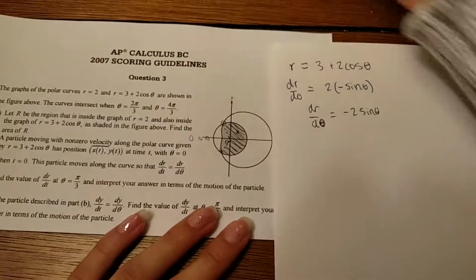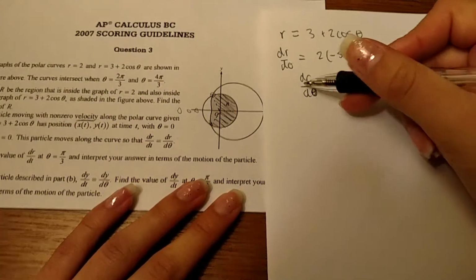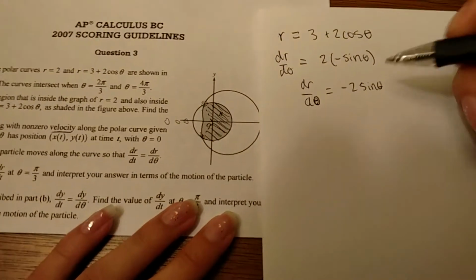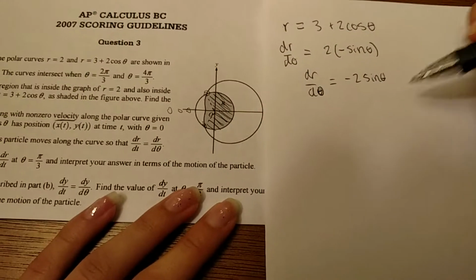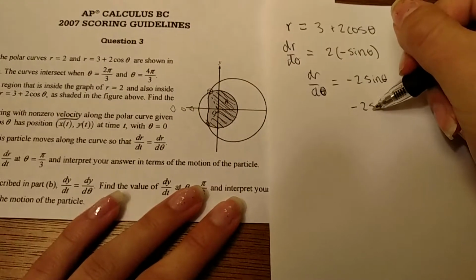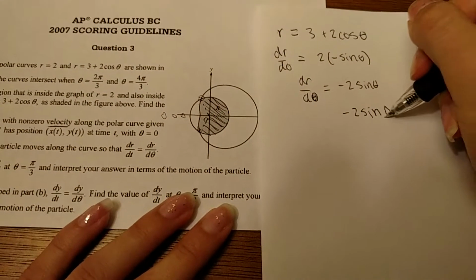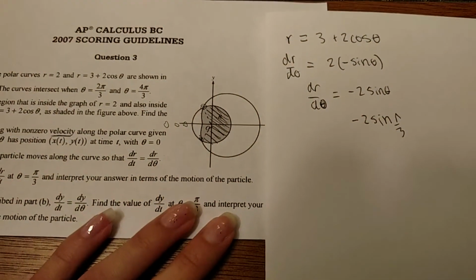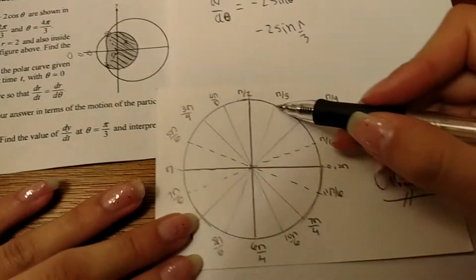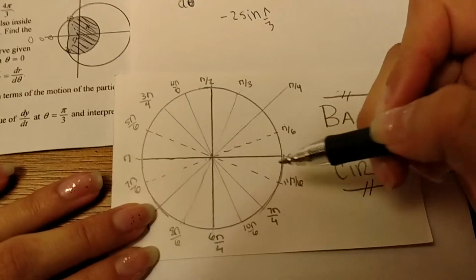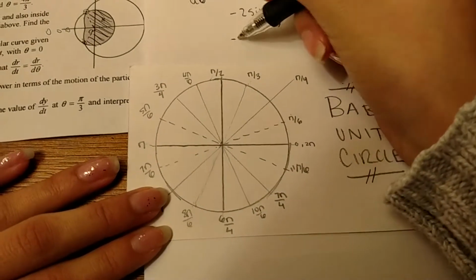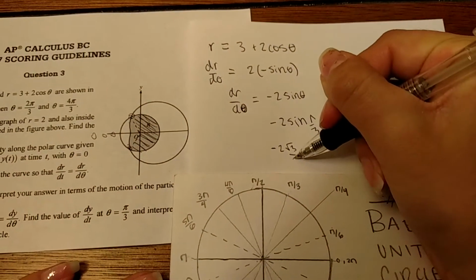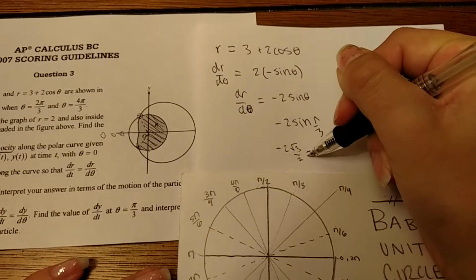So all you do is go to here, and since this is equivalent to dr over dt, you plug in your theta value of pi over 3. So negative 2 sine of pi over 3. And from your baby unit circle, you go to pi over 3, and your sine value at that is square root of 3 over 2. So negative 2 times the square root of 3 over 2 gives you your answer.